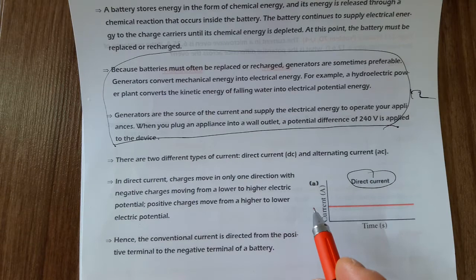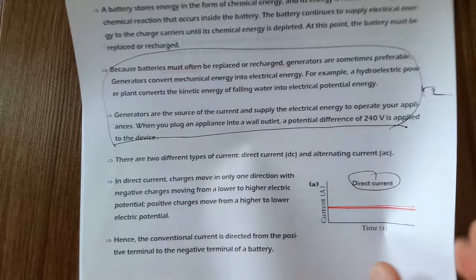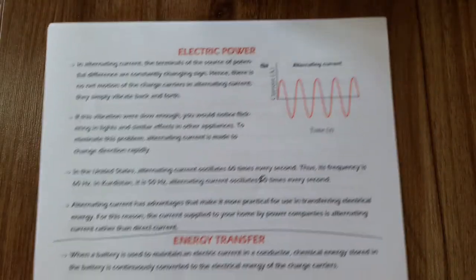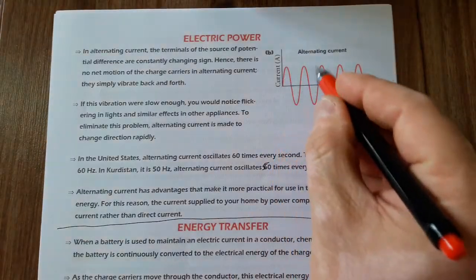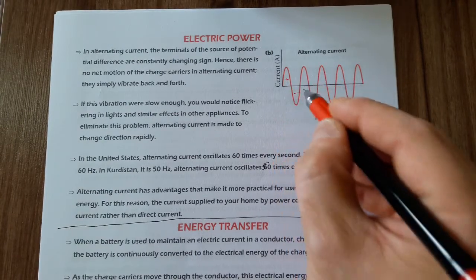So in physics, there are two types of electric current. One of them is the direct current, which is the current of a battery, for example. This current does not change as time passes. But there's one more current we are going to study in 12th grade, which is alternating current.